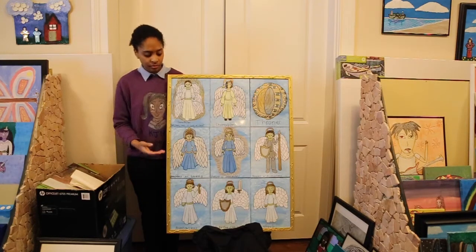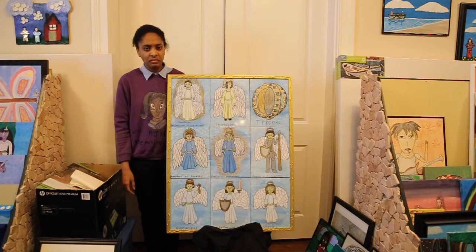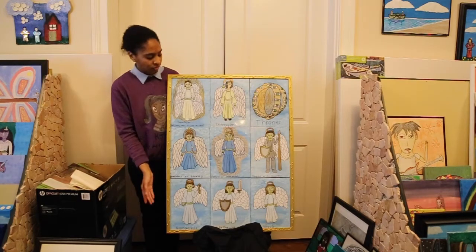I'm using Speechelo to talk right now to prevent pausing from happening, to reduce editing time. Today I'm going to show you this large image I made called Hierarchy of Angels.